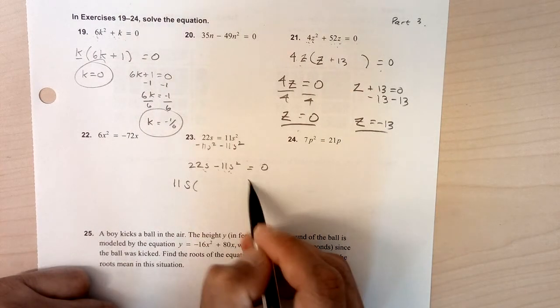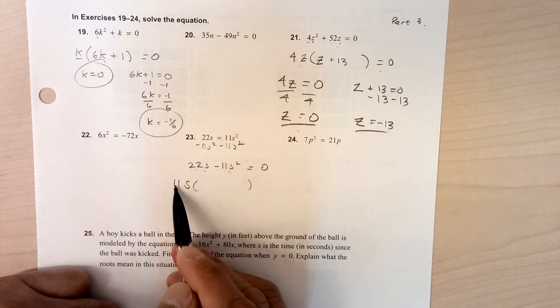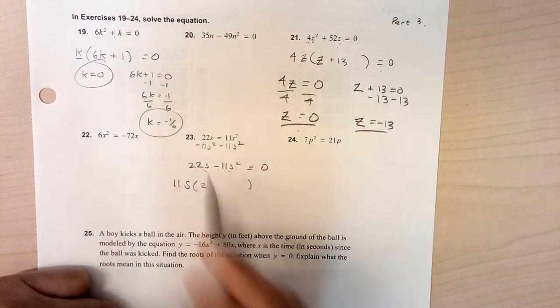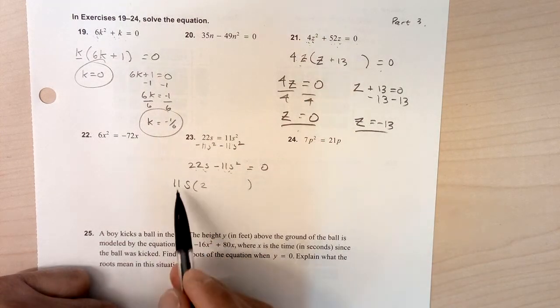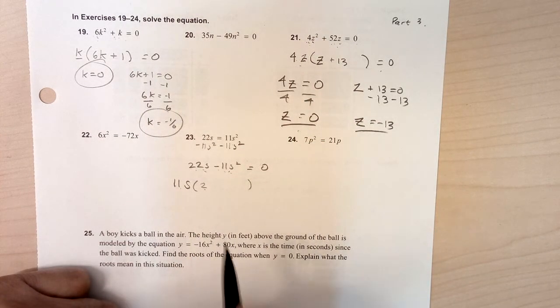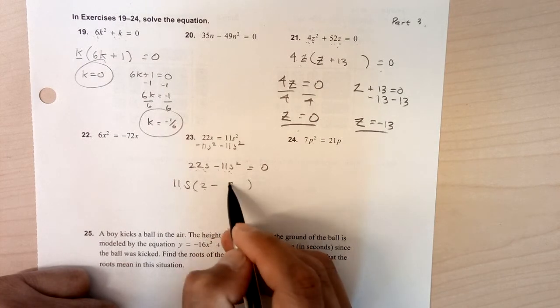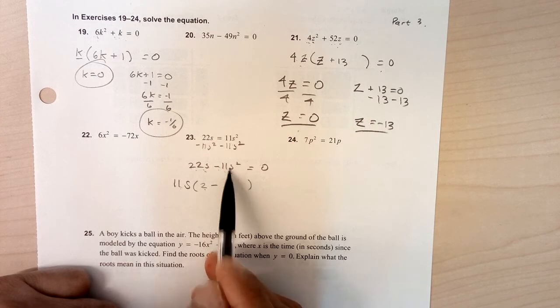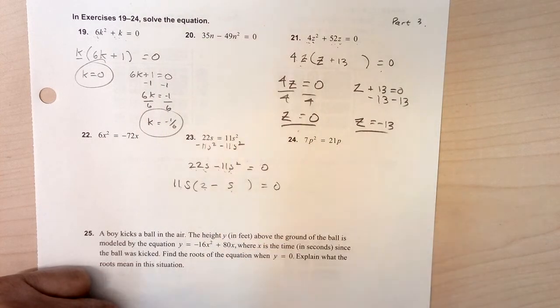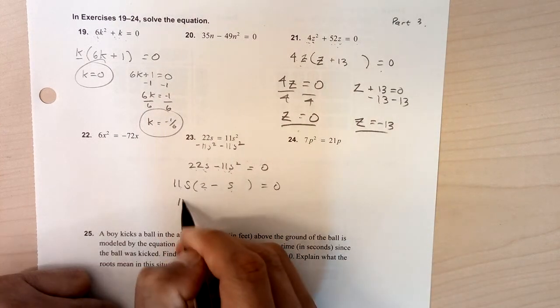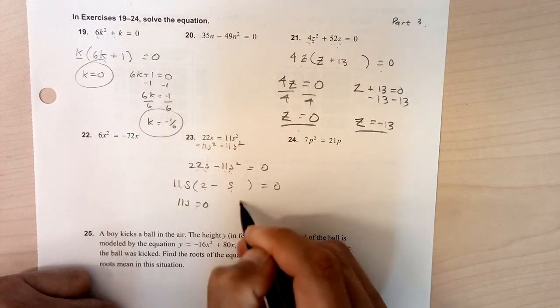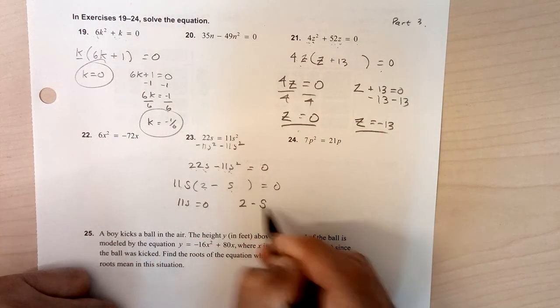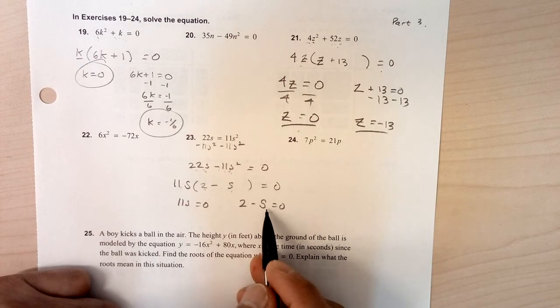So if you factor out 11s from 22s, 11 times 2 is 22, and then I don't need anything else because 11s times 2 is 22s minus s. 11s times negative s is negative 11s squared. So then that's equal to 0. Set each of the factors equal to 0. 11s equals 0, or 2 minus s equals 0. Hopefully you can see that's an s and then a 2.